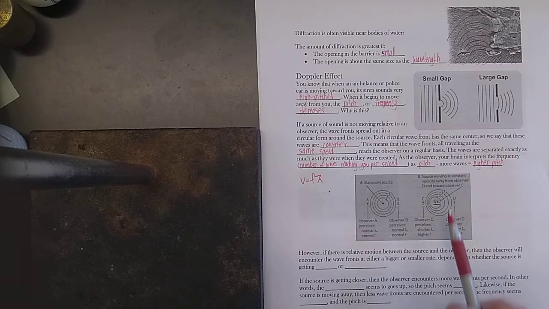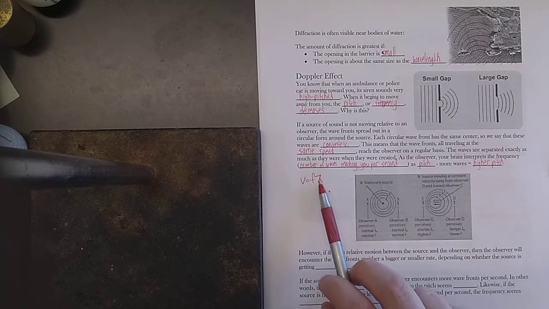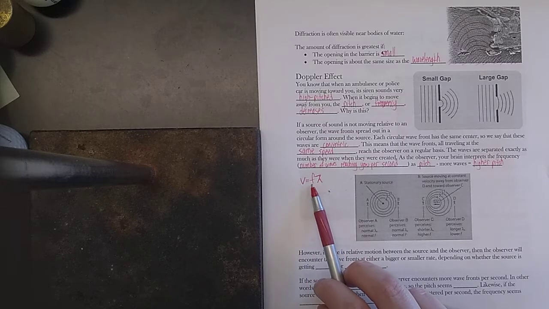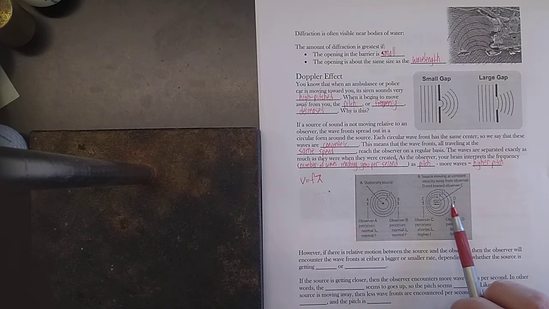Observer D over here, see how the source was moving away from D? That means the wavefronts towards D are going to be more spread out. So since the wavefronts for D are more spread out, it seems like the wavelength is longer. And if the wavelength is longer and the speed is the same, then it's a lower frequency. D perceives a lower pitch. So it's weird that C perceives a high pitch, D perceives a low pitch.